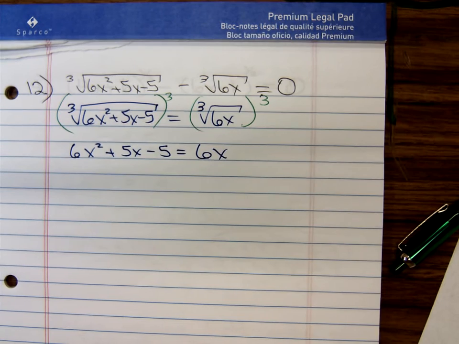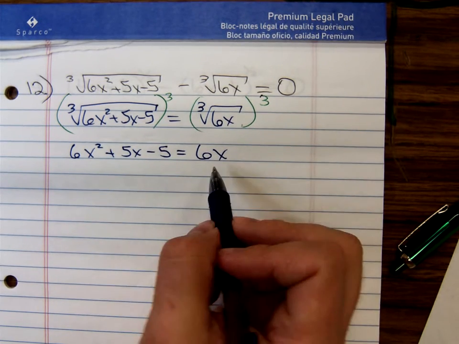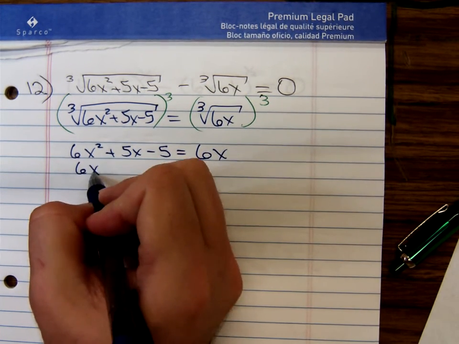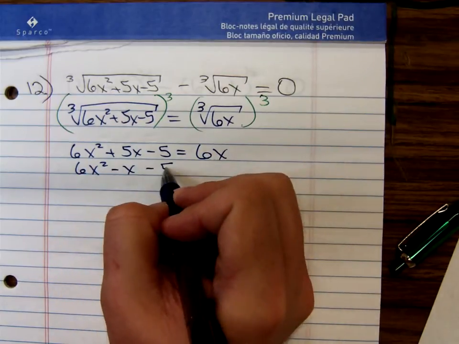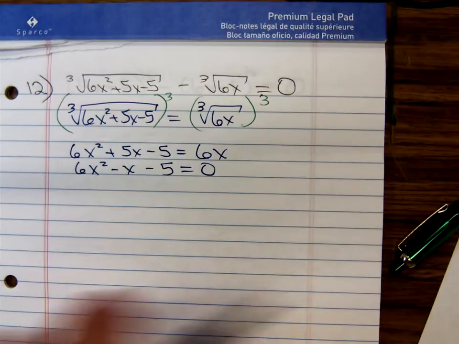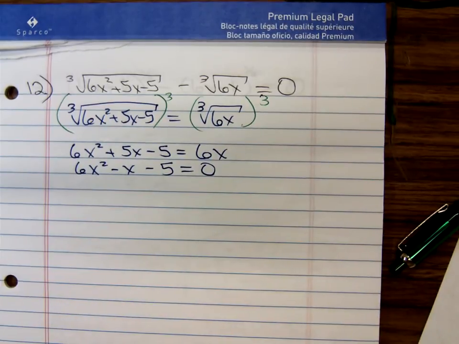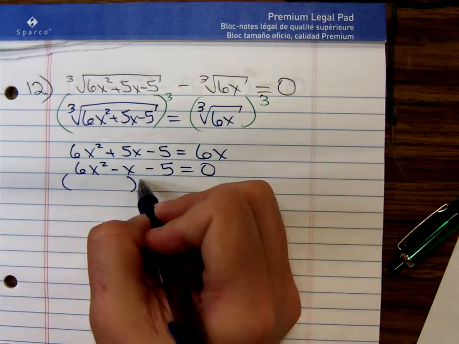I'd get this equation set equal to 0. That's a 6x squared minus x minus 5 equals 0. And we're going to have to factor, so do y'all see the factorization?